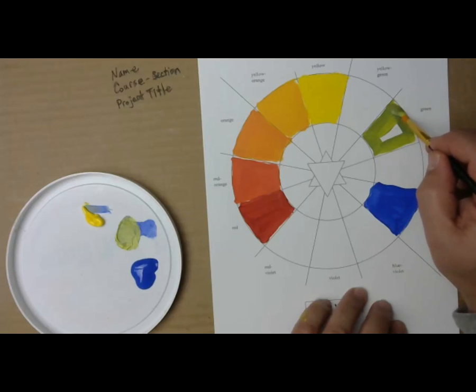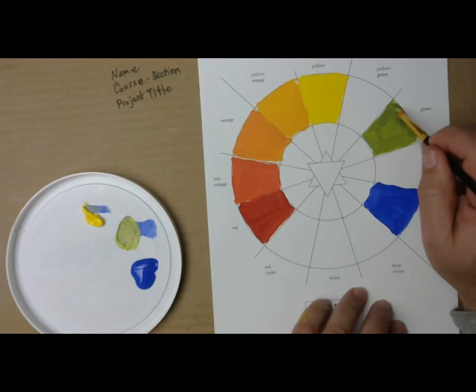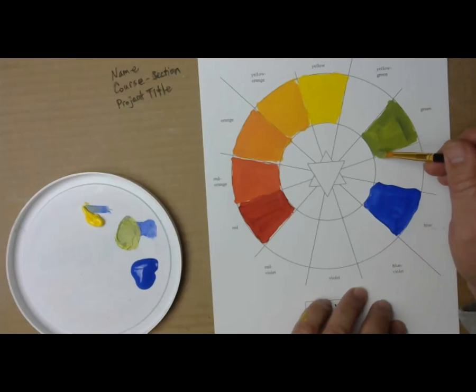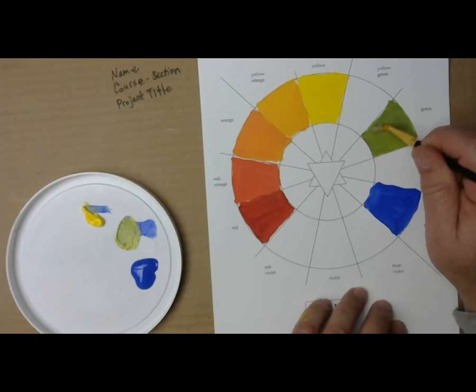And as we spread it out, you can see that there's areas of the brush stroke that are more yellow and other areas of the brush stroke that are more green. This is a student grade paint. It doesn't always perform exactly like you'd like it to be, but that's going to sort of be our green for today.